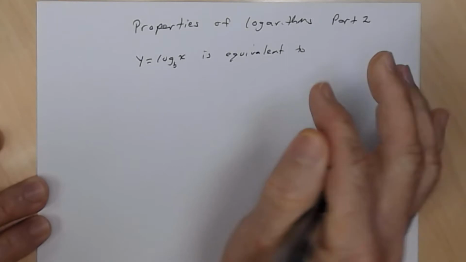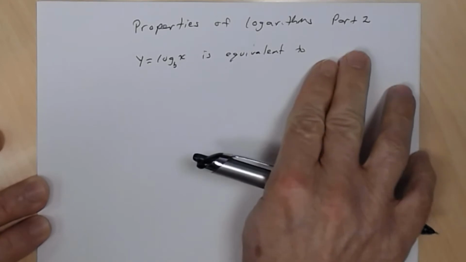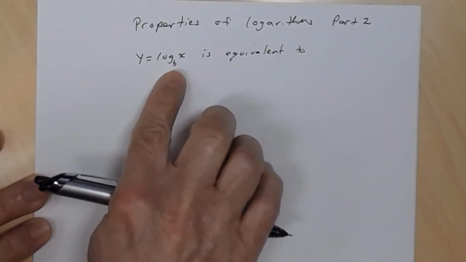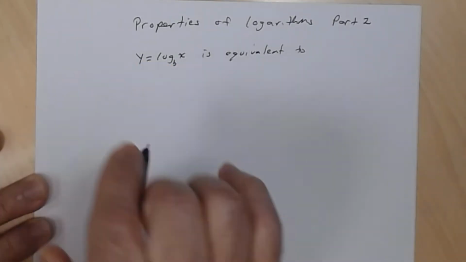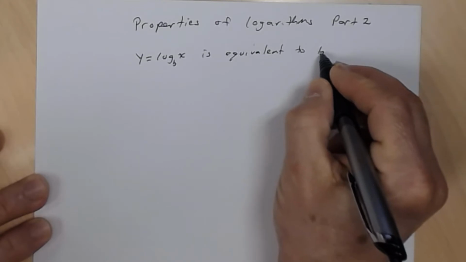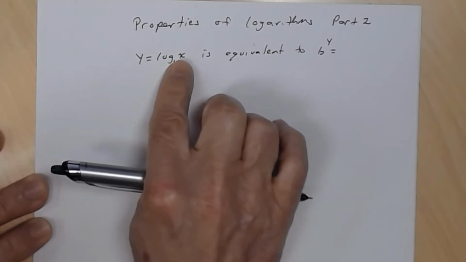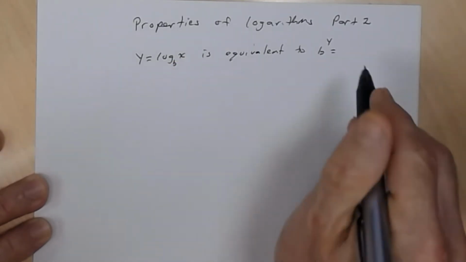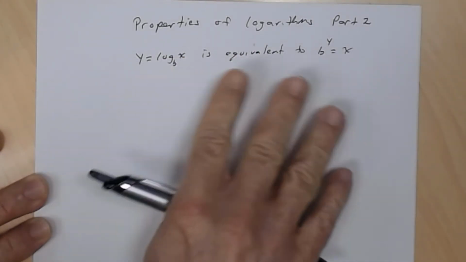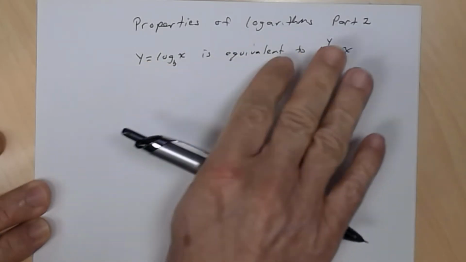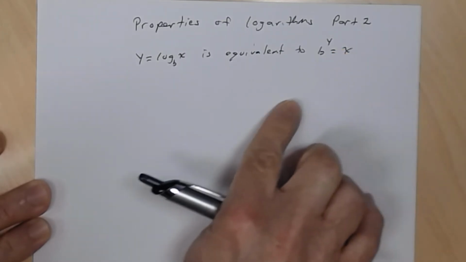Is equivalent to, and remember how to change a log form to exponential form. Basically you take your base first, which is b, and you raise it to this power, so this is going to be your exponent. So I'm going to say b to the y power is equal to, and the argument here becomes this side. Now, when we used that definition in part one, we went from log form to exponential, and we went from exponential to log.